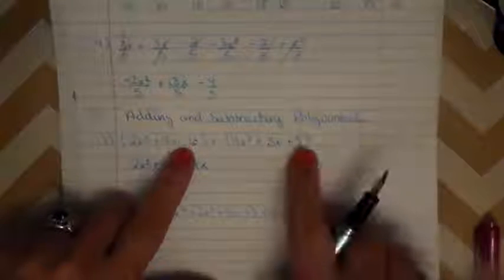Now when I add or subtract polynomials, I'm going to do the exact same thing. I'm going to collect like terms. When I have an addition sign in between my two polynomials with my parentheses, the parentheses basically just go away. So here I have an x to the third and an x squared. Those don't match, and there's nothing else that matches them, so I just rewrite those. I have a 4x and a 3x, so I put those together. And I have a negative 6 and a positive 5, so I put those together.